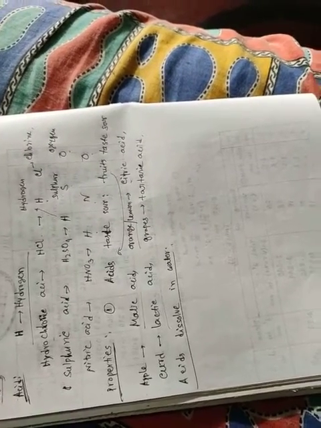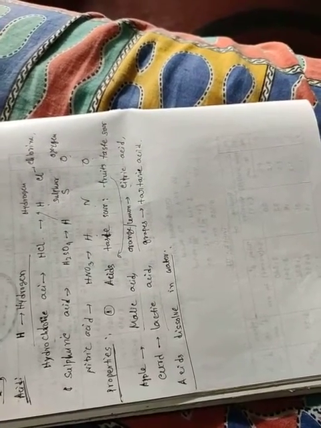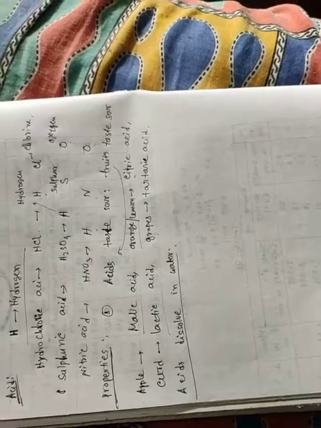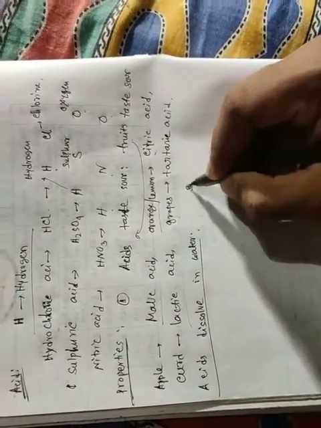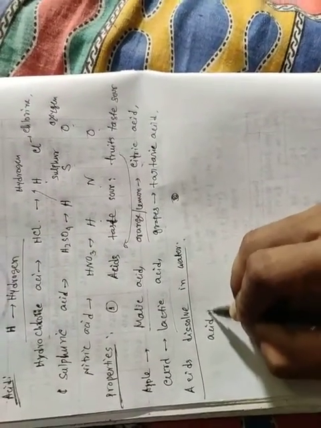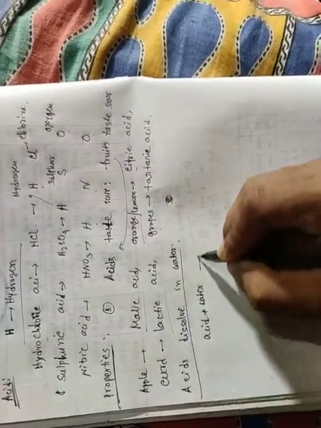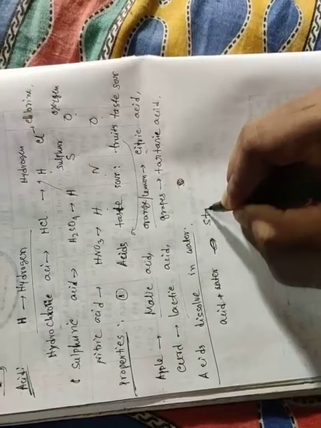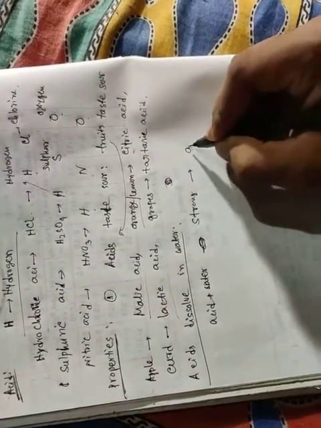This is one property of acid. And if water is added to acid, then a strong acid becomes dilute. If we mix water with acid, then the strong acid becomes dilute.